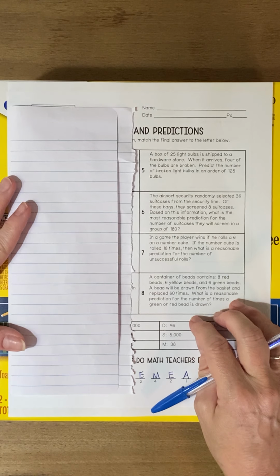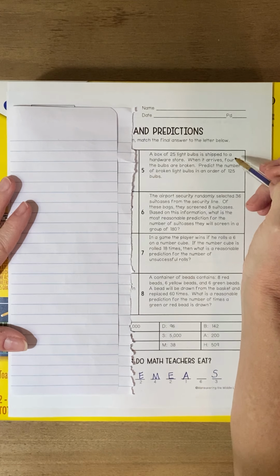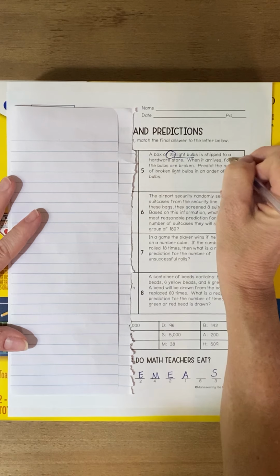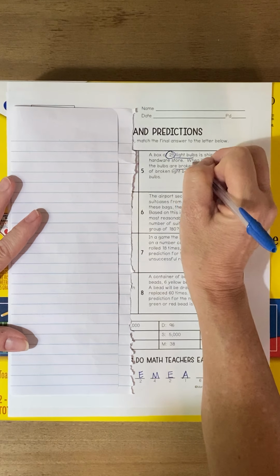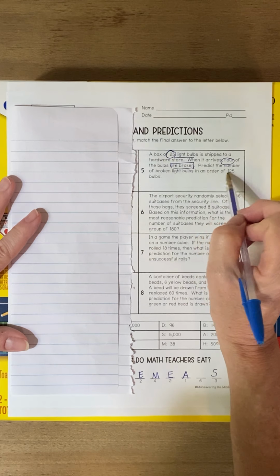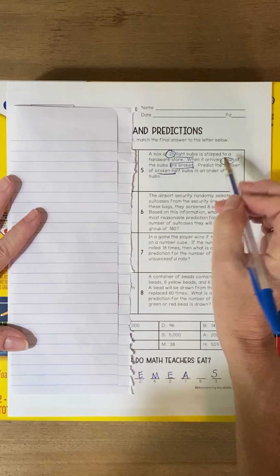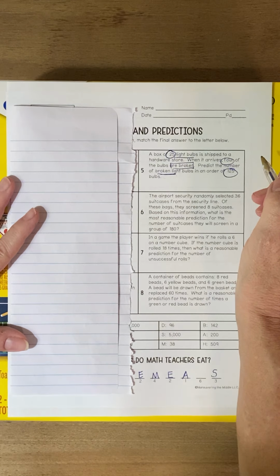So a box of 25 light bulbs is shipped to a hardware store. When it arrives, 4 of the bulbs are broken. So we ordered 25 light bulbs, and 4 of them were broken when they arrived. Predict the number of broken bulbs. So again, broken, so that's good. These are the match up. In an order of 125 bulbs.